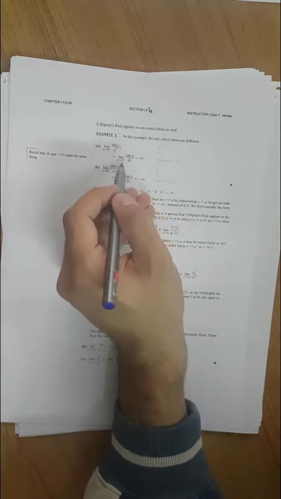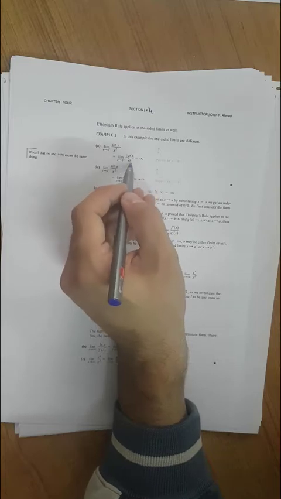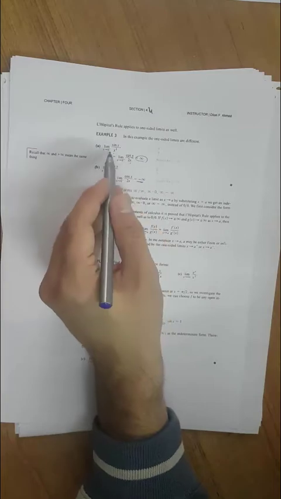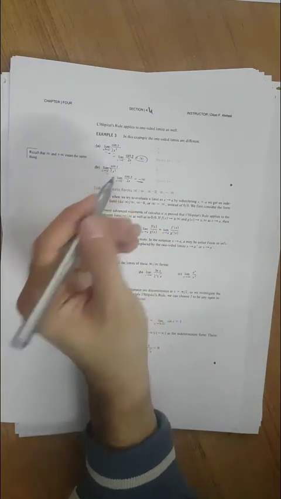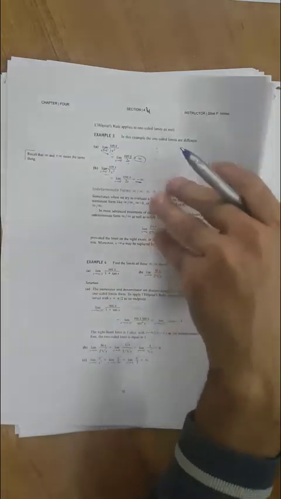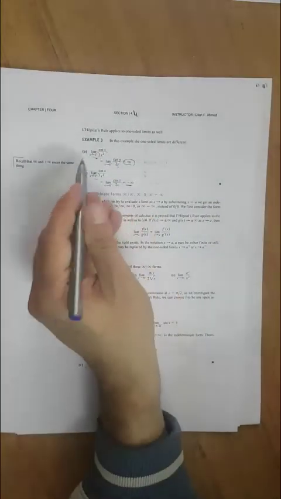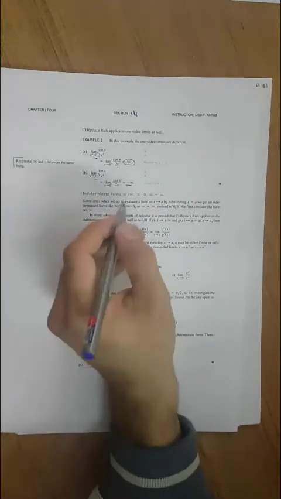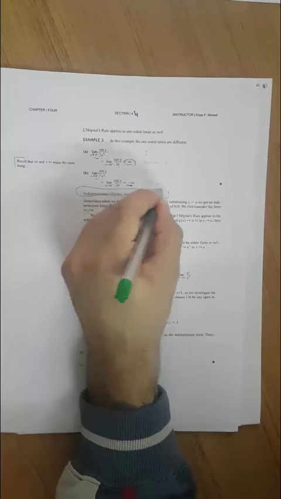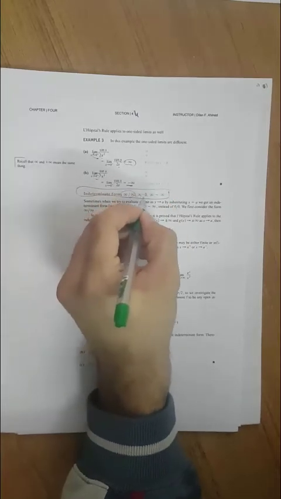Now if I put in a 0, I will get 1 over 0, which is equal to infinity. It's okay. How about this one? I will get minus infinity, because here it's positive and here it's negative. So it doesn't mean that if you are using L'Hopital, the limit value should exist. Maybe it's undefined, or maybe there's a valuable limit. It's okay.